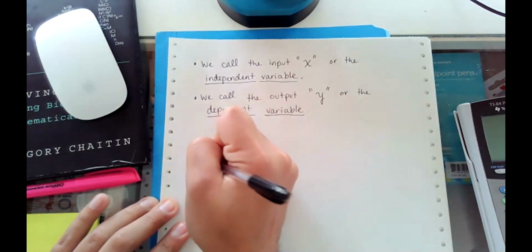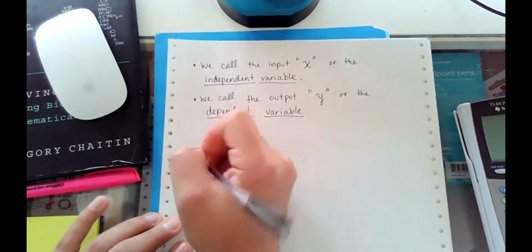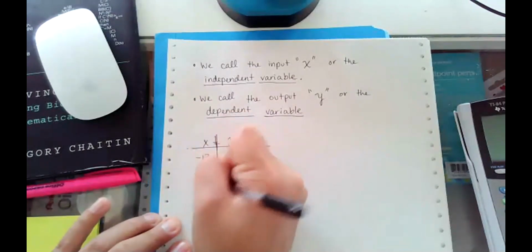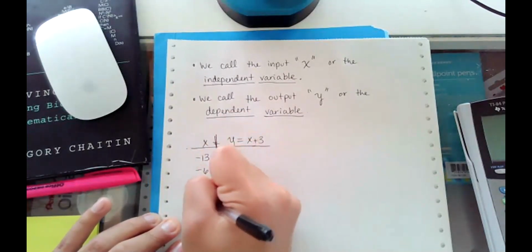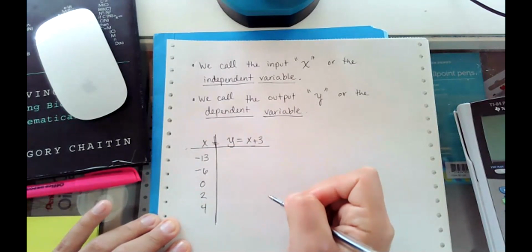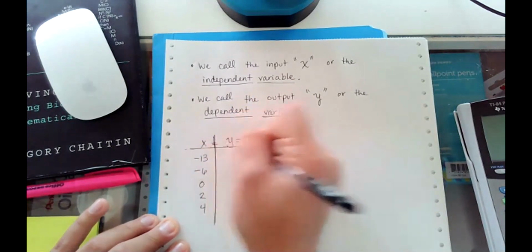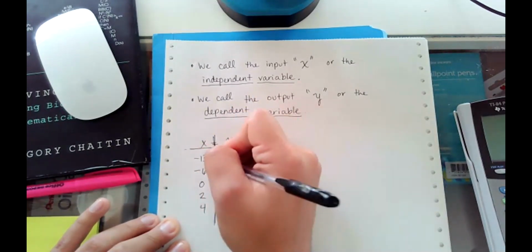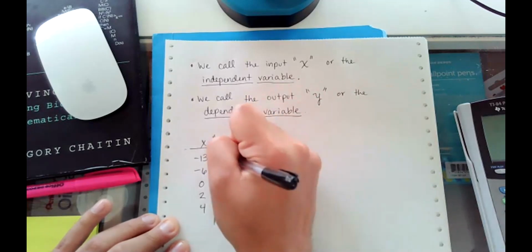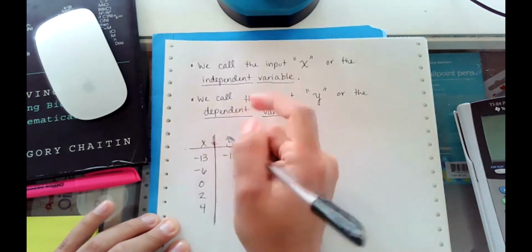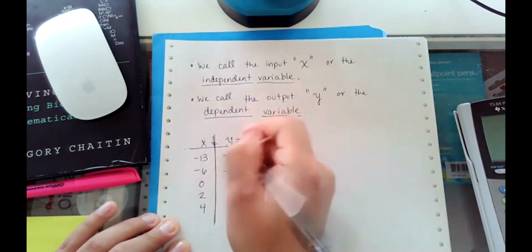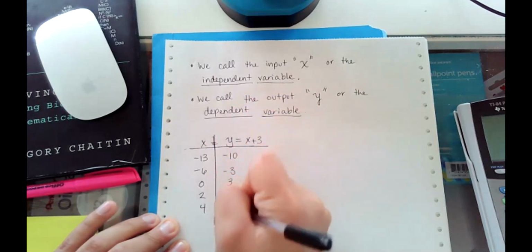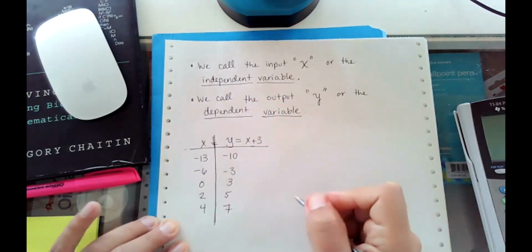We chose -13, -6, 0, 2, and 4. And we put these numbers into the equation, and it spit out our y values, which were -10, -3, 3, 5, and 7. Okay.